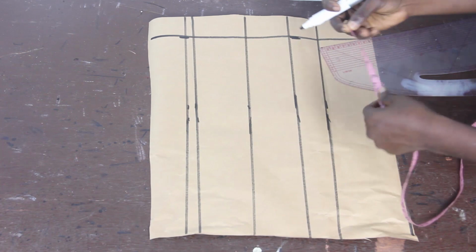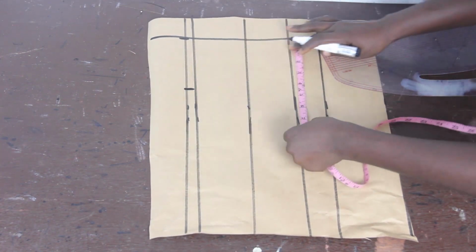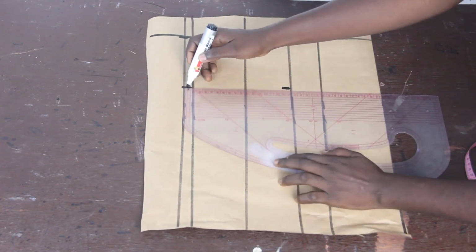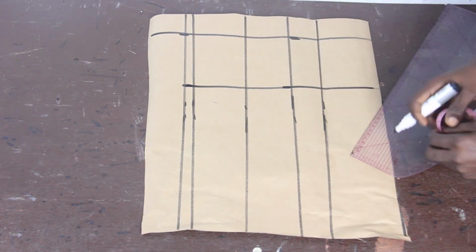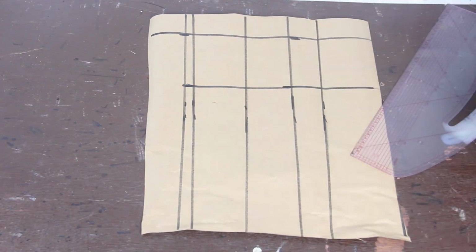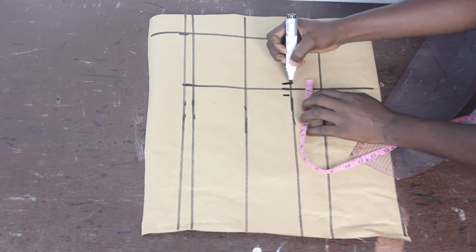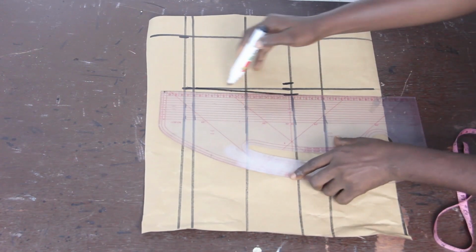Now I will mark my dart line, 4.5, and then I will connect it together. On my waistline, I will mark 1/2 inch on both sides. I will go ahead and connect the lines together.